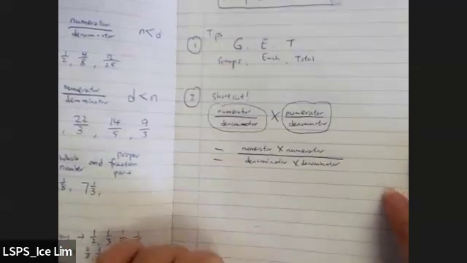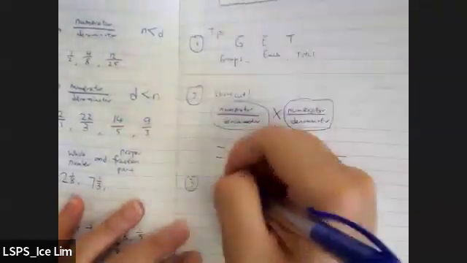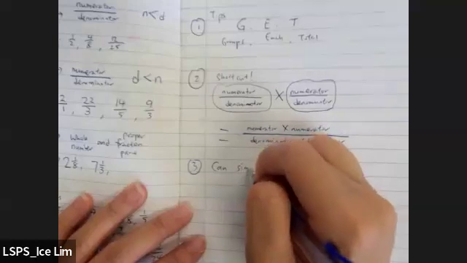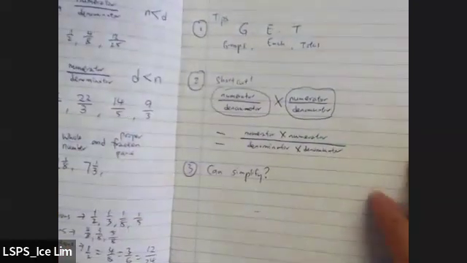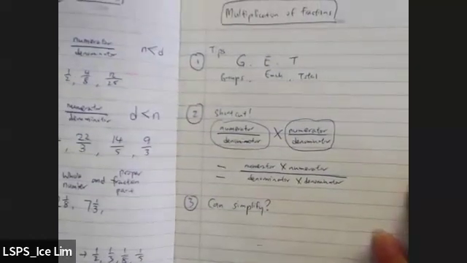So, tip number 3. Ask yourself, can simplify? All right, so these are my 3 tips for all problems.